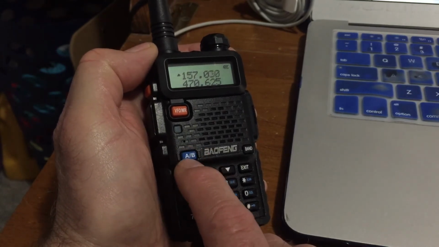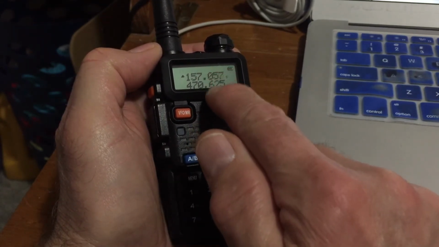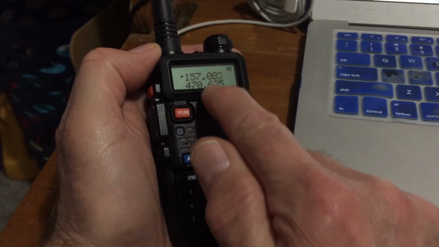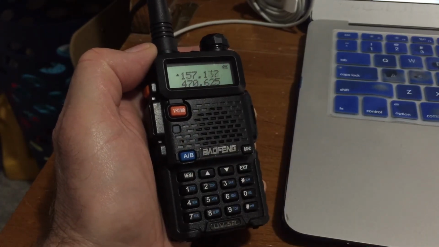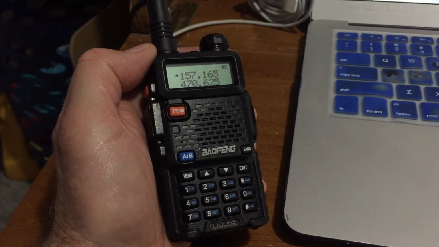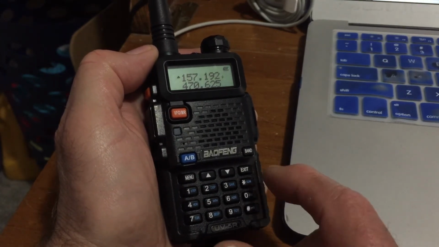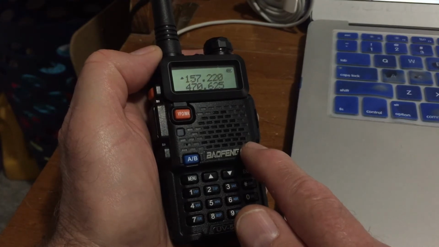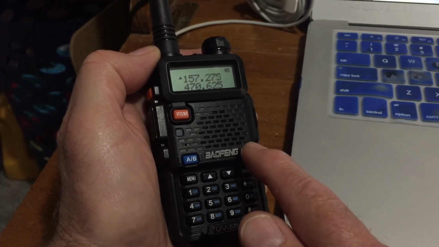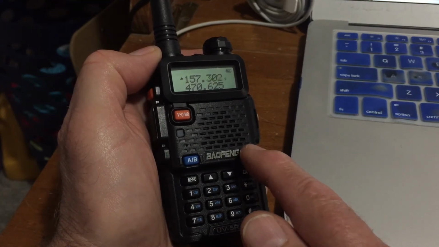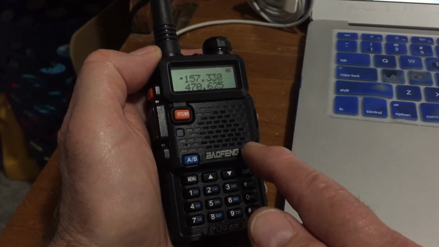There's a key for A and B that switches from the top line to the bottom line of your display. This radio has the capability of displaying 2 frequencies, although it can still only listen or transmit at one at a time. Band switches from very high frequency ranges to ultra high frequency ranges, depending on what frequency you're trying to enter.